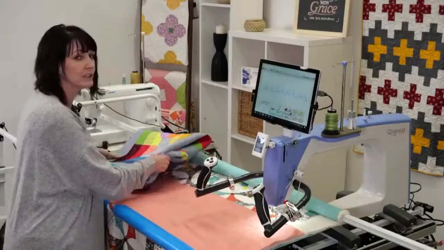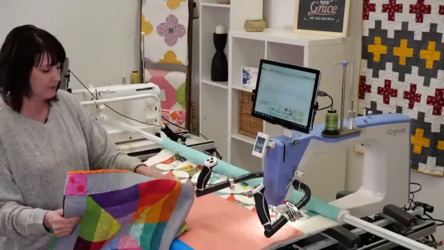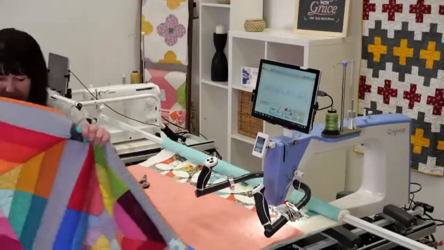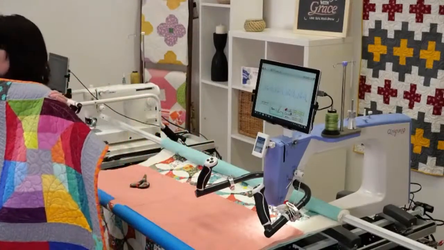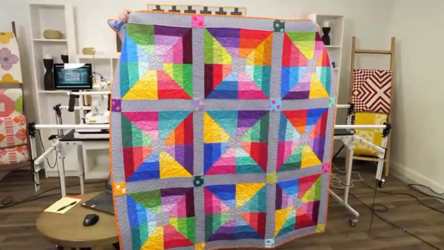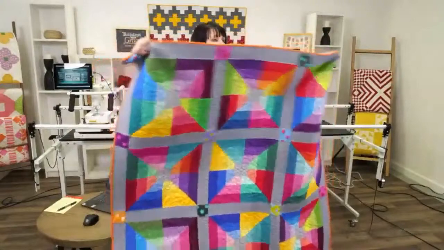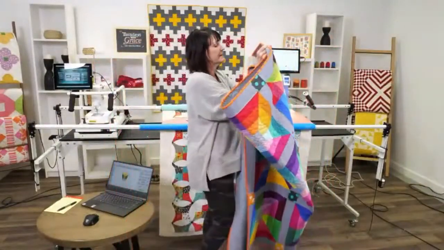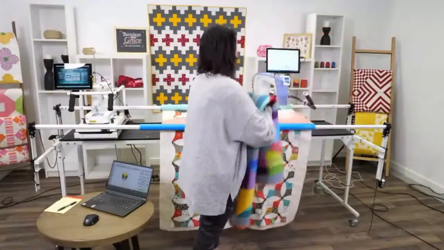You've seen this quilt in a lot of ads out there. But what's fun about this quilt, okay, I'll hold it up. It's a lot of fun because playing with the colors on this, you can just create so many different looks.